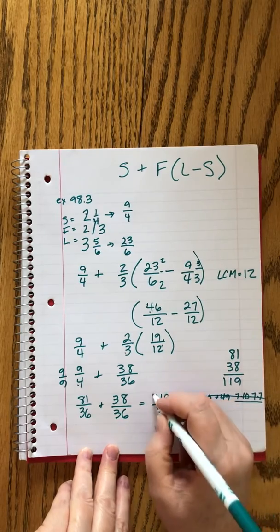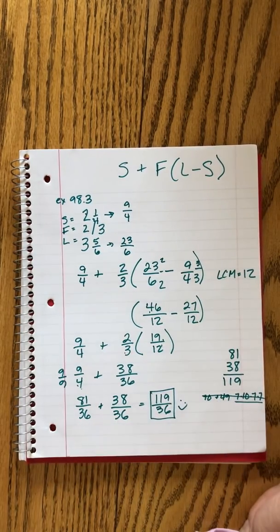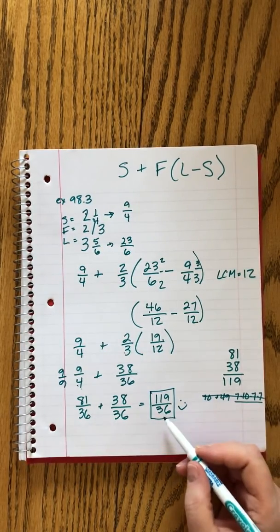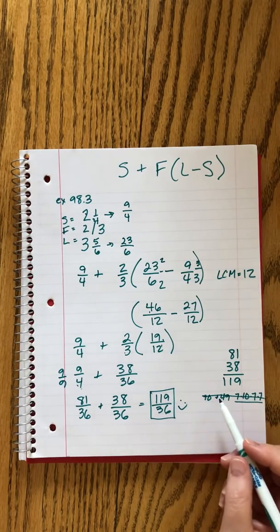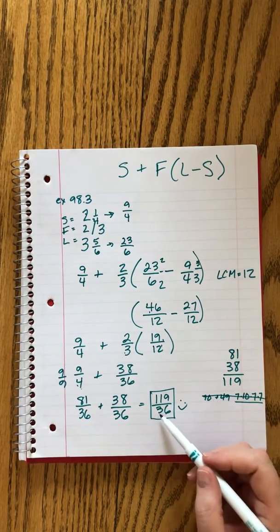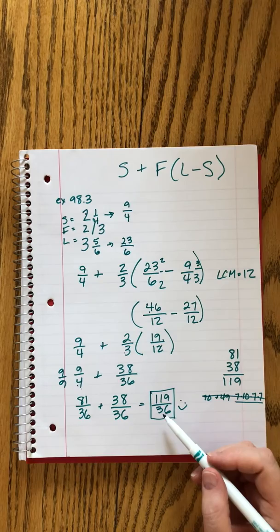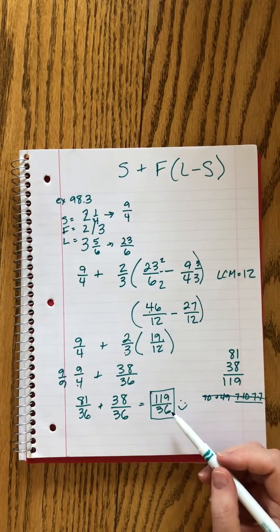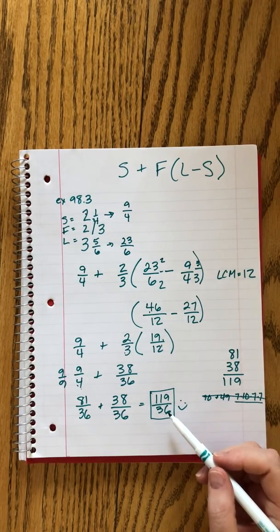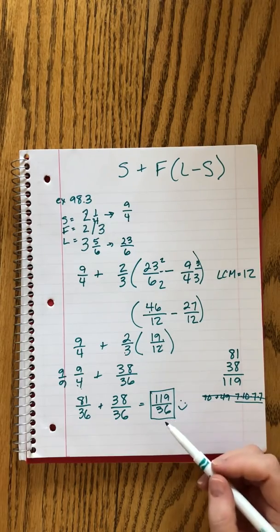This is the final answer. That's all John wants from us. All right? So if you get your answer and you can see that John has reduced your answer further, go ahead and reduce it. If you're already to the place that he calls the right answer, you're good to go. All right? This is the right answer.